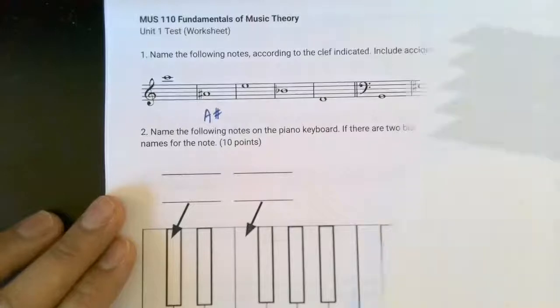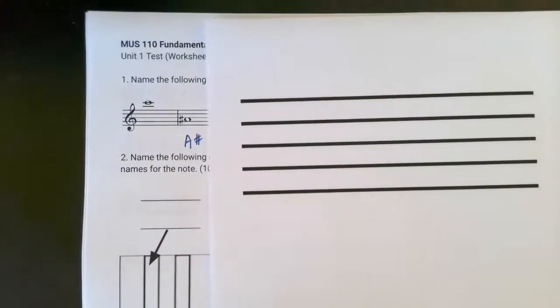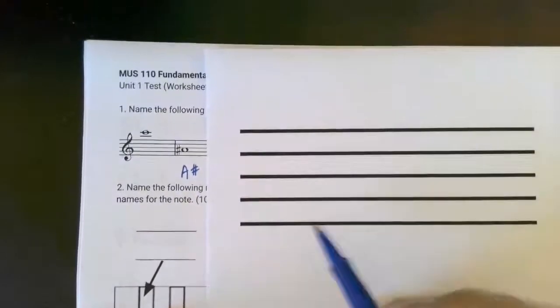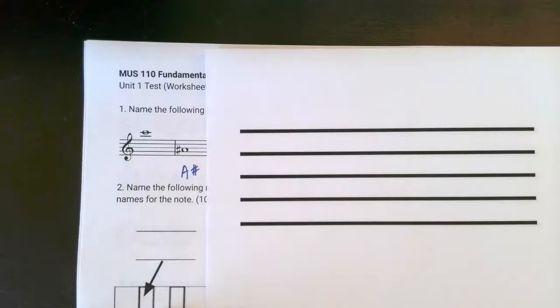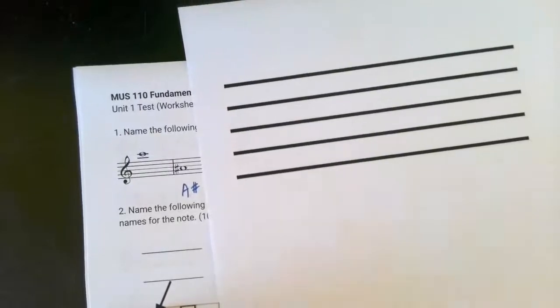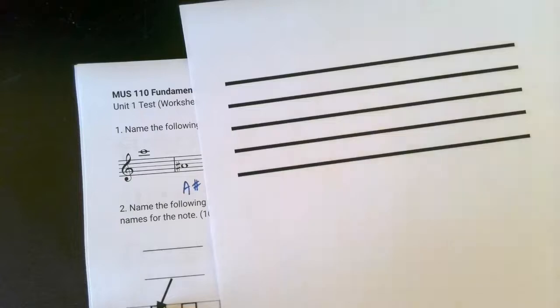A quick review on how we count notes and name notes. Again, we have 5 lines on the staff, and we name notes according to the musical alphabet from the bottom to the top. By the way, I think this is a really good tip if you have trouble, or if it takes a little bit to wrap your head around going backwards and forwards in the alphabet.